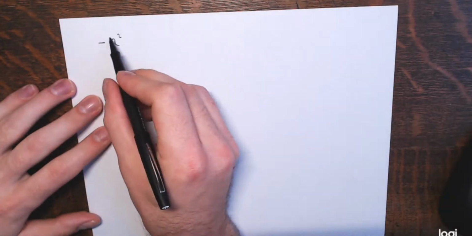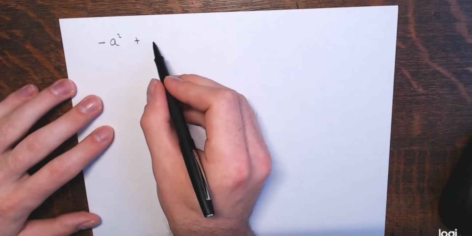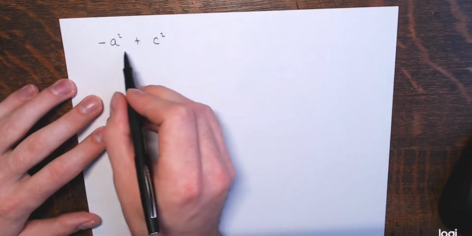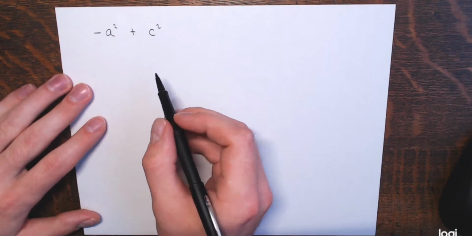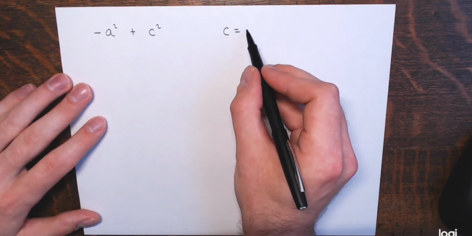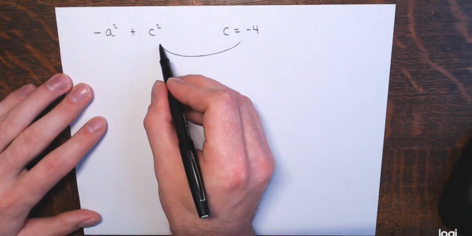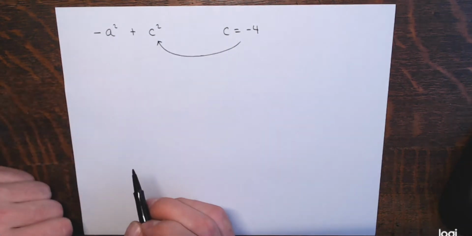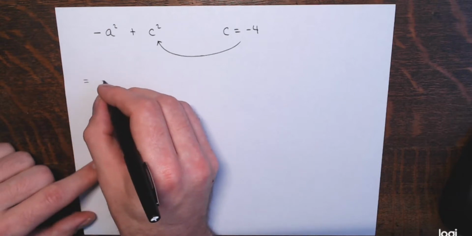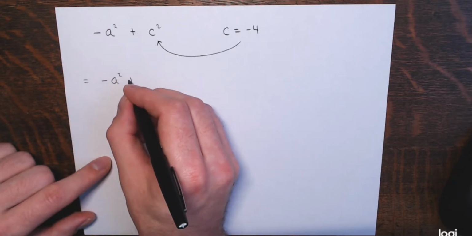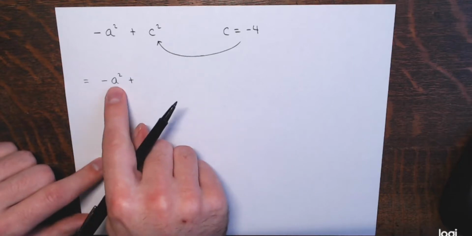So we have to find the value of this expression when I plug in a certain value for one of the variables. So we have negative 1 times a squared, that's a monomial, plus 1 times c squared. So we have a binomial, sum of two monomials. And they're telling you plug in negative 4 for c. I'm going to substitute in negative 4 for c. So this would be negative 1 times a squared. I didn't replace a with anything, so I'm just going to leave that as negative a squared.